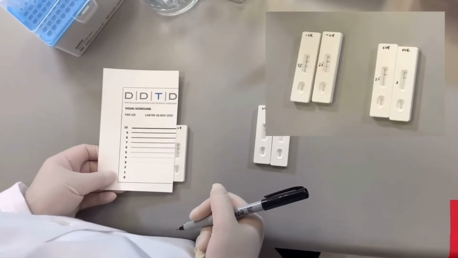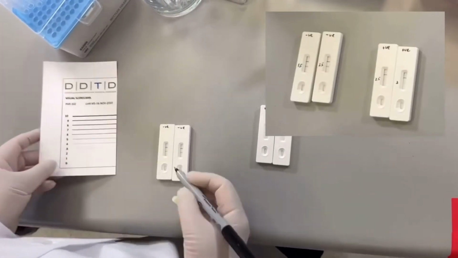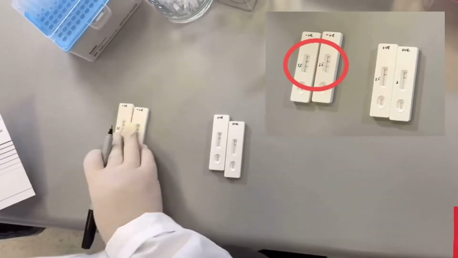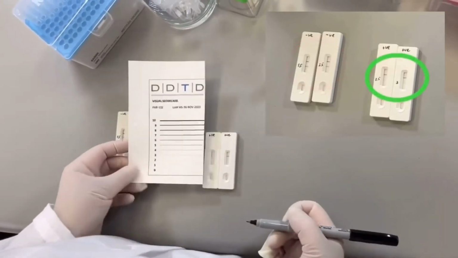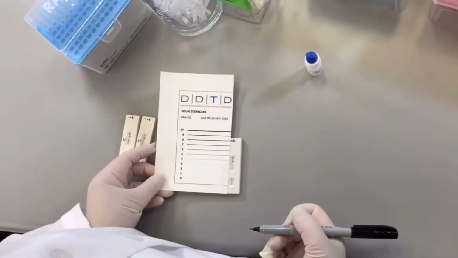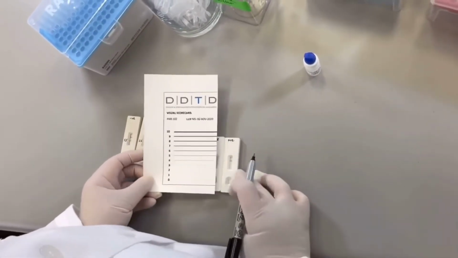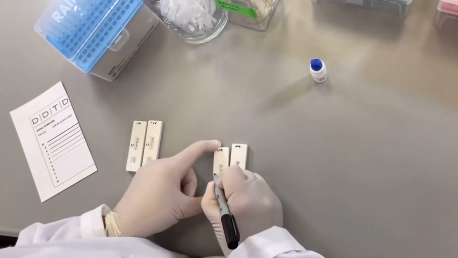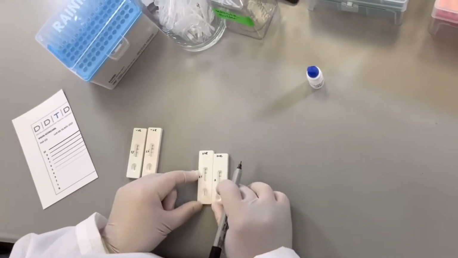Take a picture. As mentioned before, because of the competitive format, the assay produces a strong test line in the absence of mycolactone and a weak test line in the presence of mycolactone. In order to be considered positive, the test line intensity in the presence of mycolactone should be greater than or equal to 3 shades weaker than in the negative control.